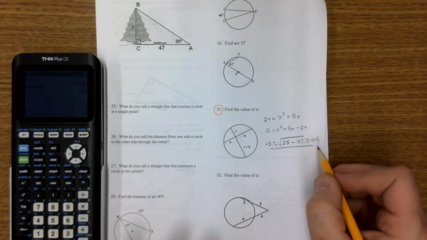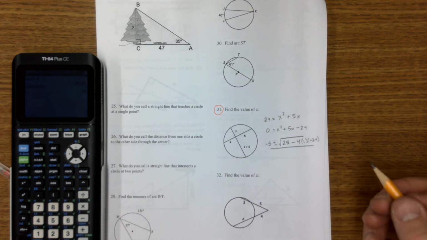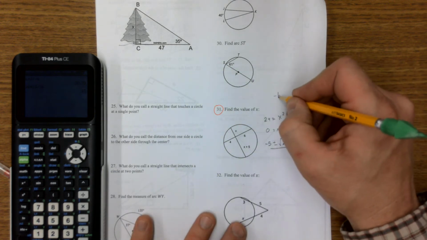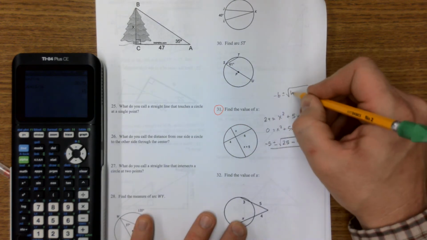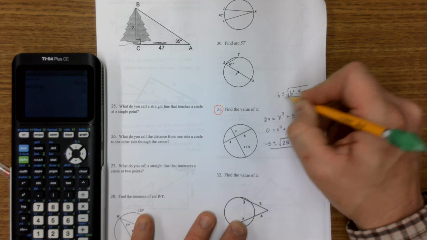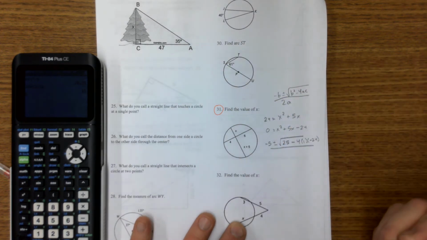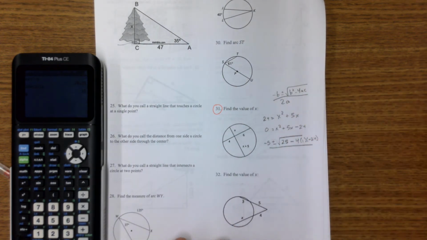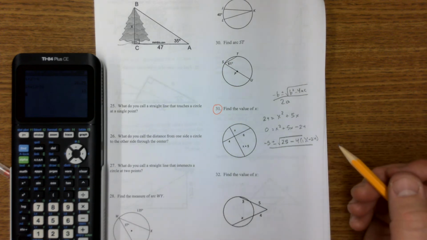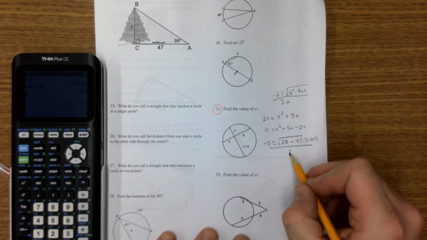And if you are not familiar with that, you're going to want to write down that quadratic formula there, where we have opposite of b plus or minus square root of b squared minus 4ac all over 2a. If you don't know that by heart, make sure you write that down. There are other ways to do it. This always works, and divide by 2.